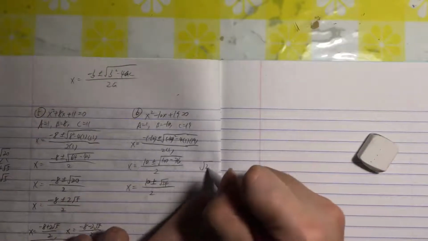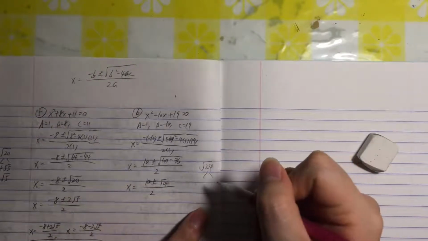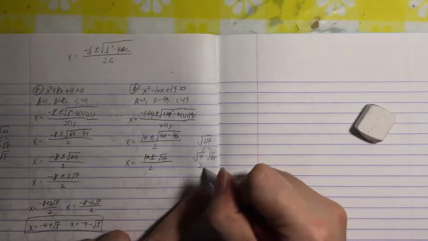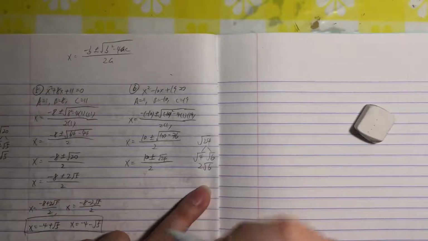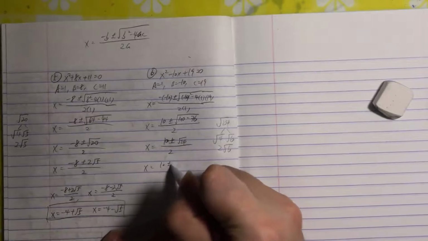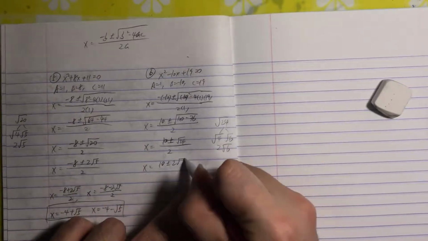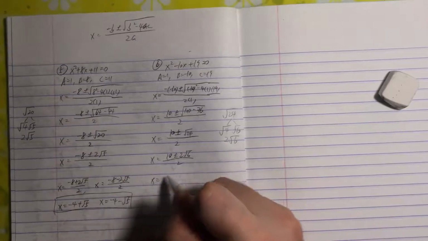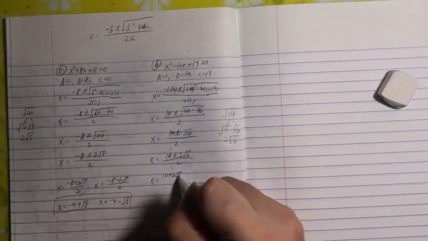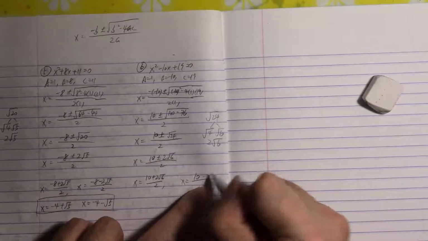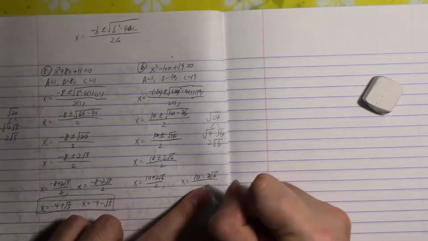What's square root of 24? Square root of 24 can be written as square root of 4 times square root of 6. Square root of 4 is 2. Square root of 6 cannot be reduced, so I leave it the way it is. So x equal to 10 plus or minus 2 square root of 6 over 2. That means x equal to 10 plus 2 square root of 6 over 2, or x equal to 10 minus 2 square root of 6 over 2.